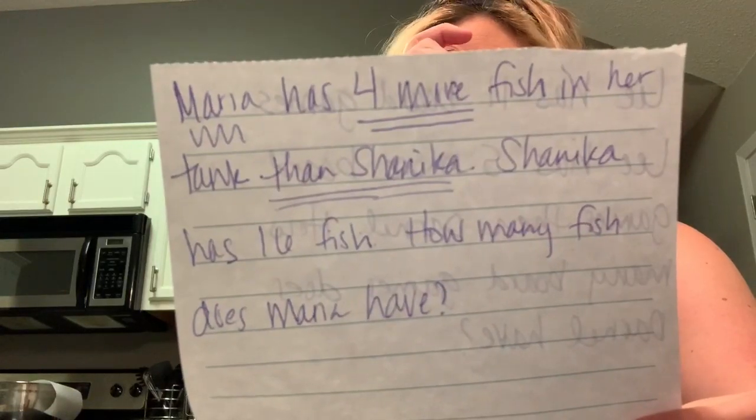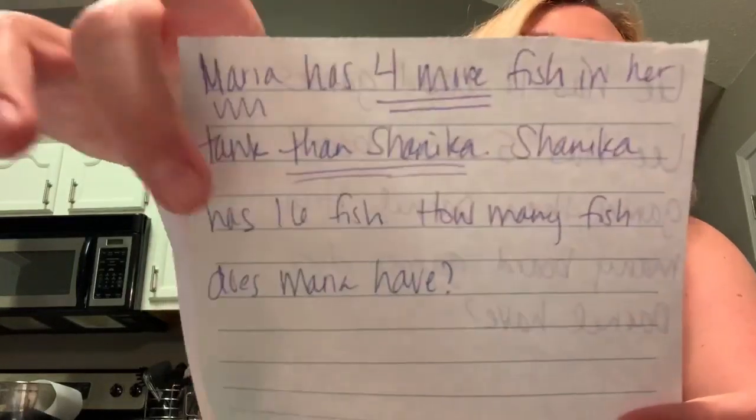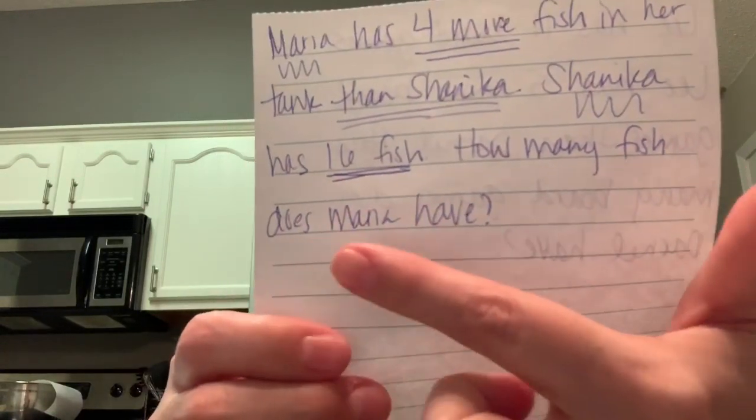Okay. Do I know how many Shanika had though? No, let's keep reading. Shanika has 16 fish. There it is. We know Shanika has 16 fish. How many fish does Maria have? Oh, so we're looking for Maria.